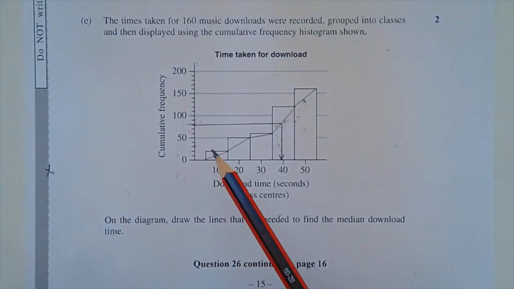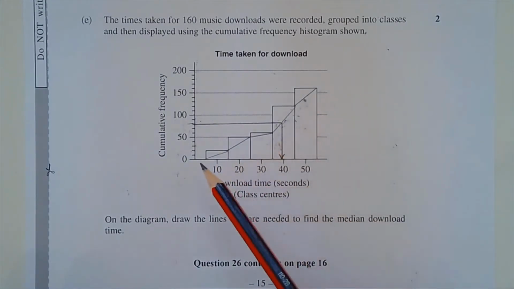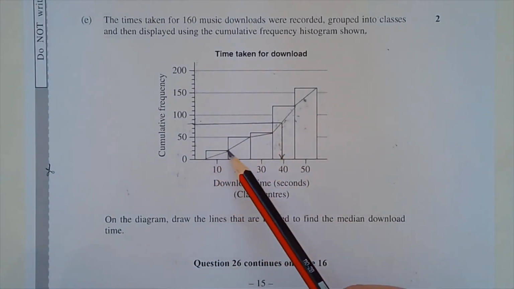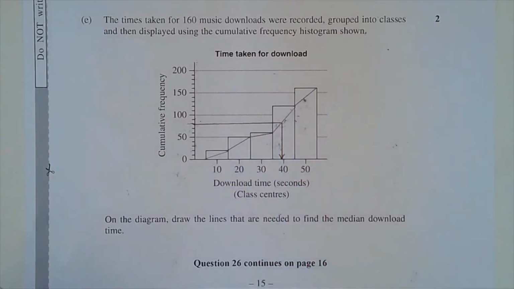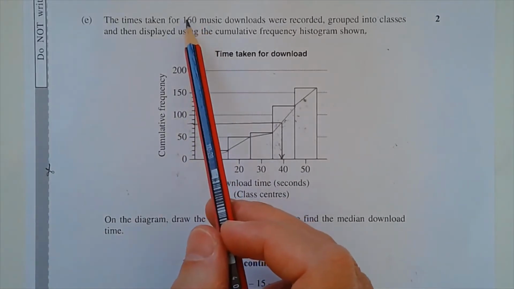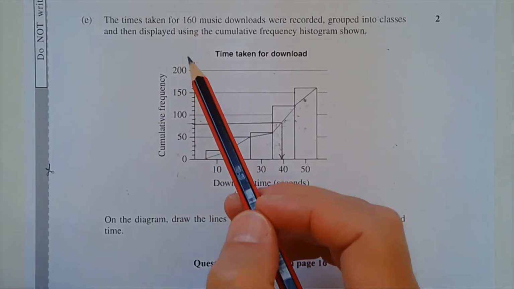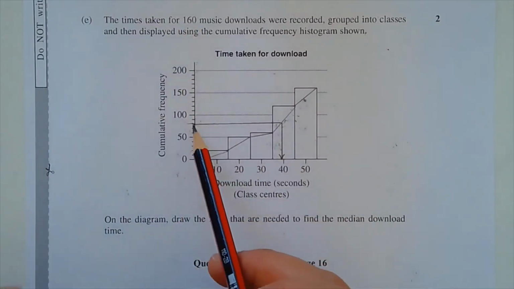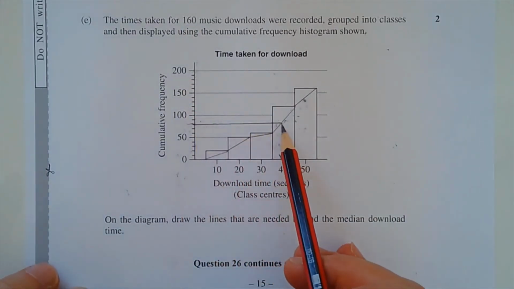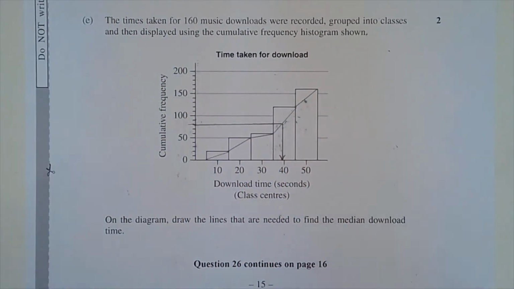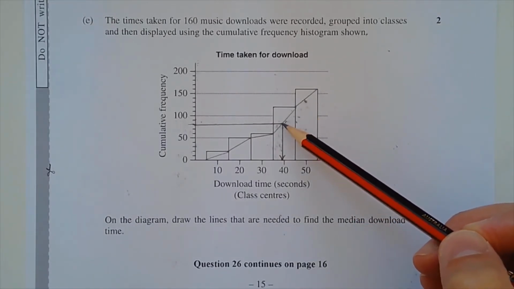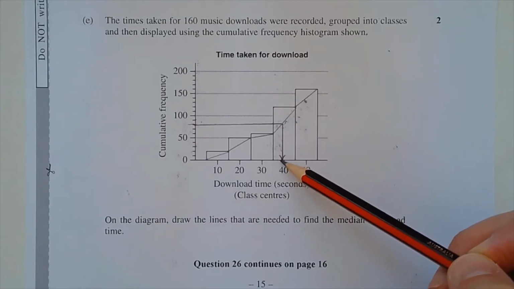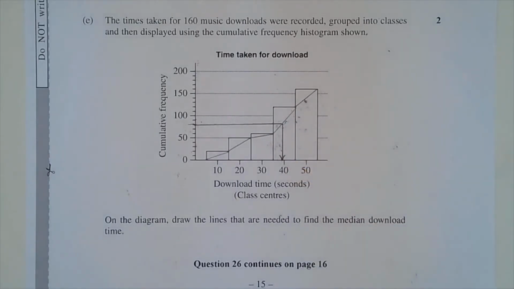Now the first step is to draw in the ogive. So that's the polygon that joins the bottom left to the top right corner of each column. So you can see that's what I've done there. The next step is to locate half of 160, so the median's the halfway point. Locating half of 160 on the y-axis and then drawing a horizontal line across until it strikes the ogive. And then from that point of intersection, drawing a vertical line down toward the x-axis to locate the median.